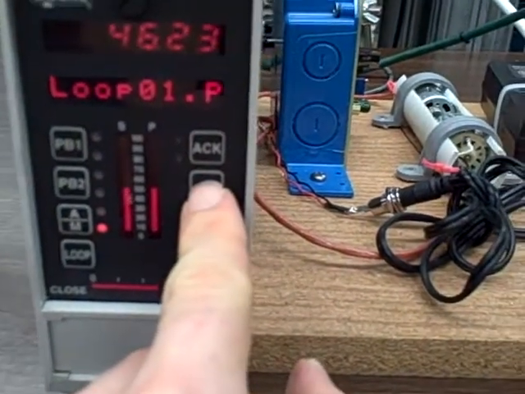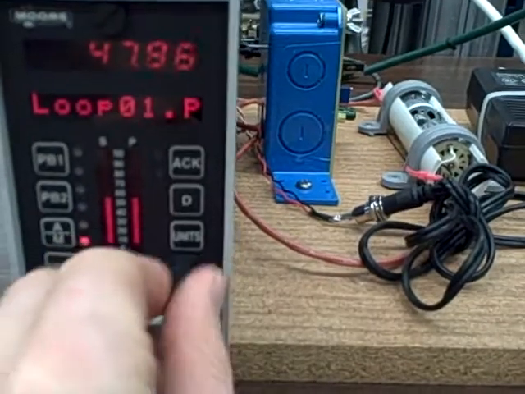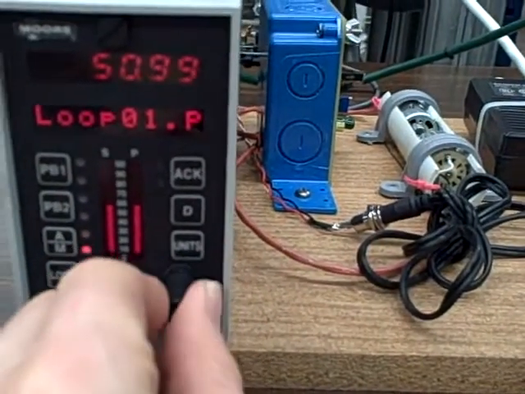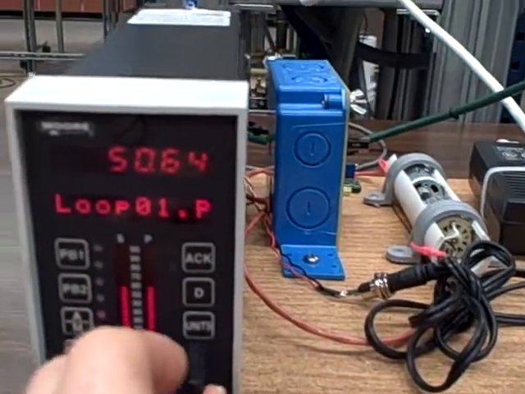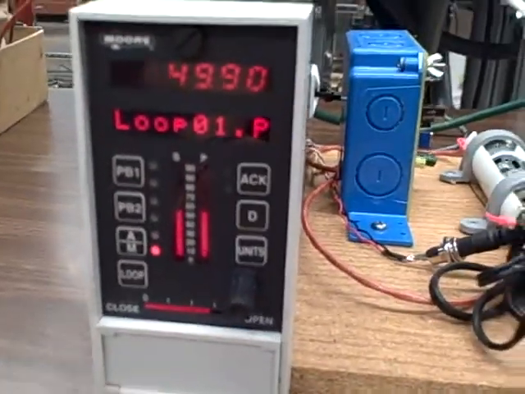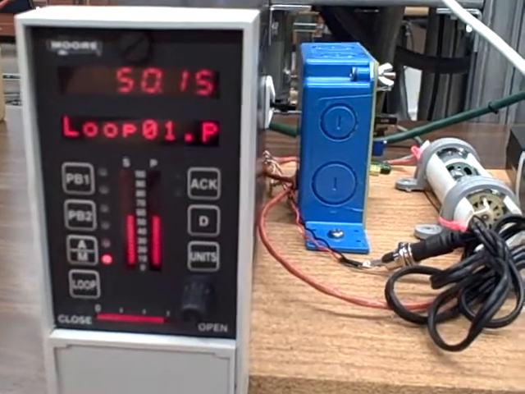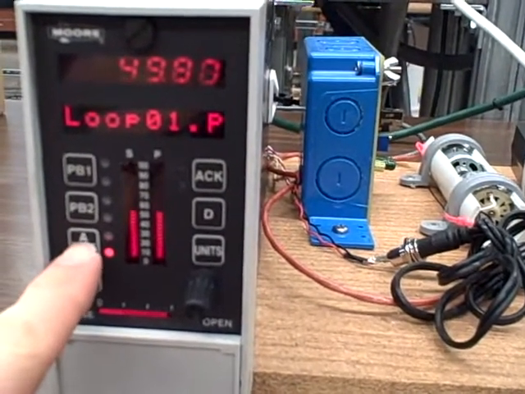There we go. I can display my process variable, 46%. So we're somewhere around 50% here, pretty close to 50. And we are in manual mode. Because the controller has set point tracking, it forces set point to be equal to the process variable. At this point, I'm going to throw the controller into automatic mode.